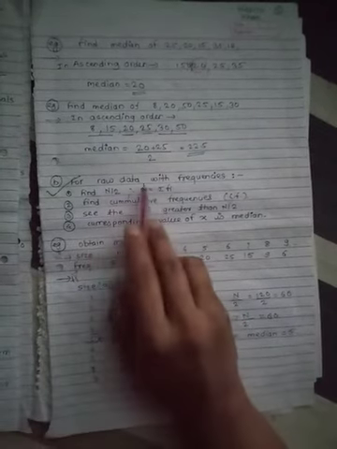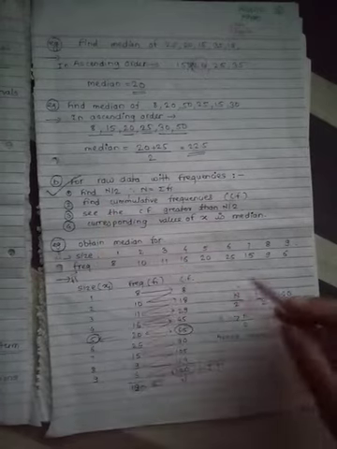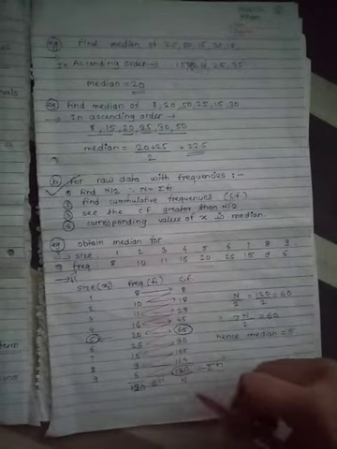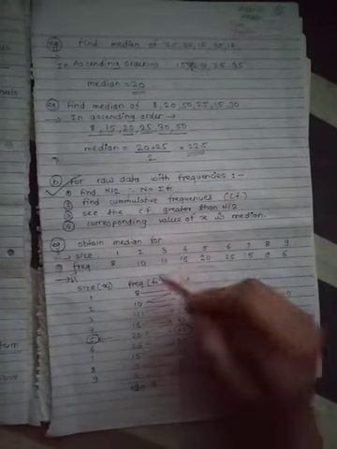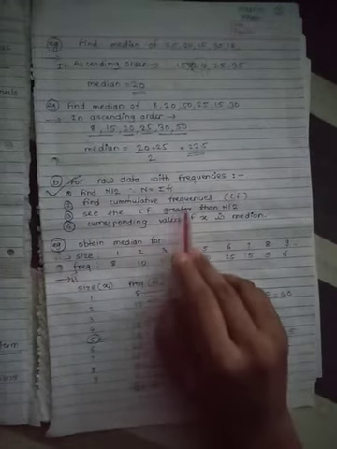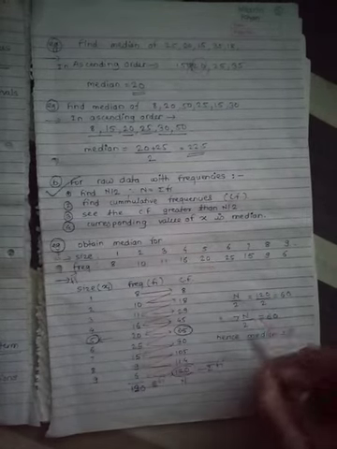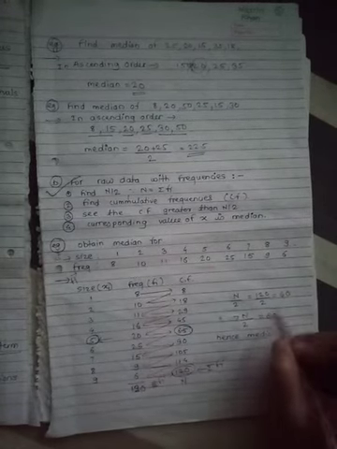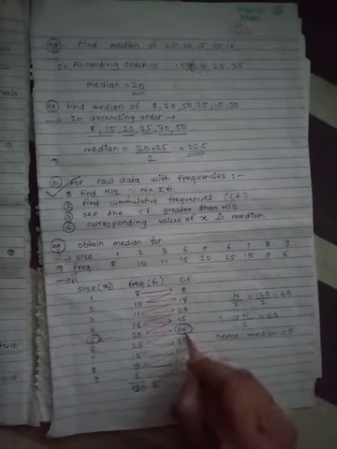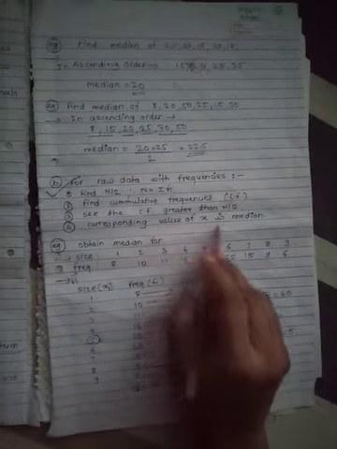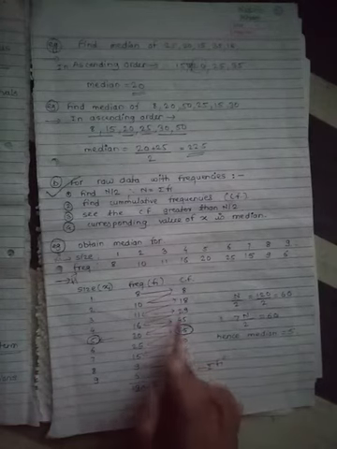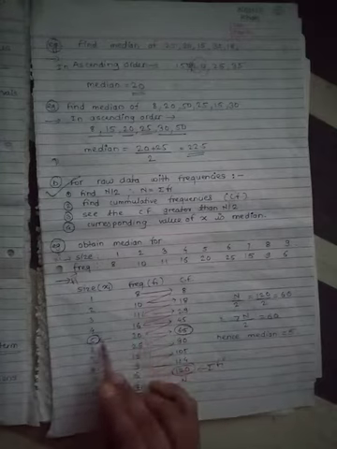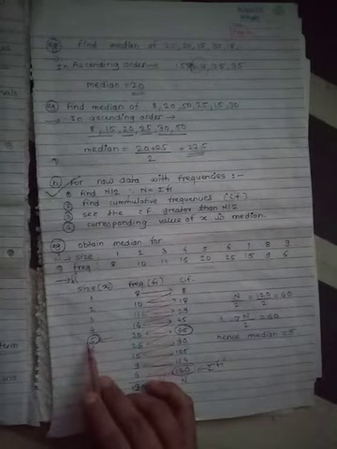Then for finding the median, first find n by 2. N by 2 means summation fi upon 2. Summation fi is 120, and 120 upon 2 is 60. In the cumulative frequency column, see the CF value greater than n by 2. The n by 2 value is 60, and the value greater than 60 in the CF column is 65. For 65, the corresponding value of x is 5. So the median value is 5.